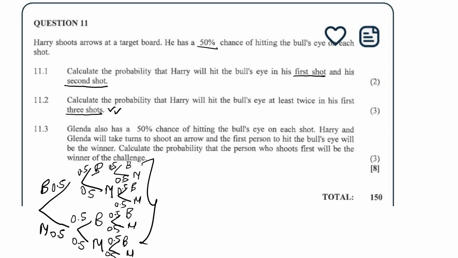Now for 11.1, calculate the probability that Harry will hit the bullseye in. Okay, before 11.1, it is very important for us to write the leaves for these branches. Therefore we're going to have B, for hitting.